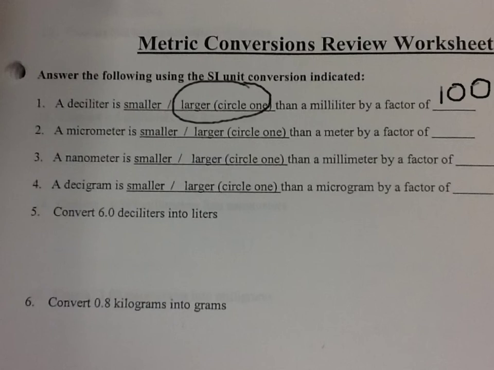Let's do this one down here. Deciliters into liters. So you're starting with 6.0 deciliters, right? And a deciliter is drinking. Liter is a base, right? So to go from deci to base is going bigger by one step.